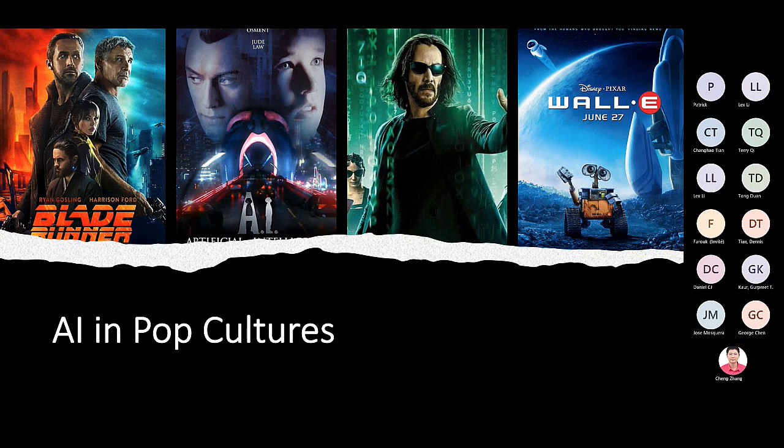That actually led to a lot of tragic moments in that movie. And when Disney and Pixar produced the movie WALL-E, it showed us how cute a machine can be, right? A small robot actually evolved with emotion and interacted with another robot.